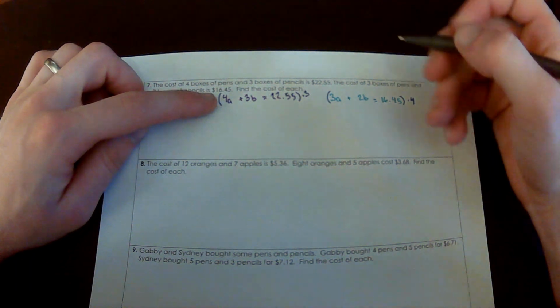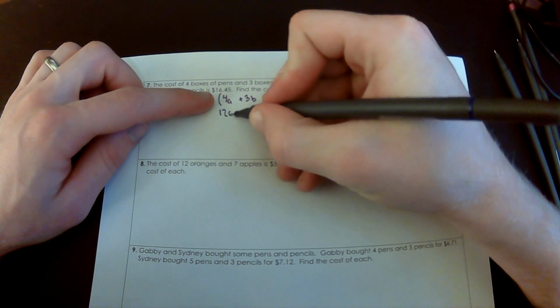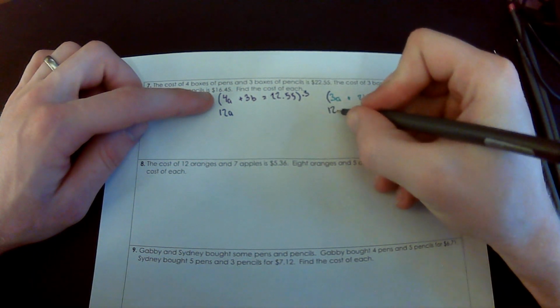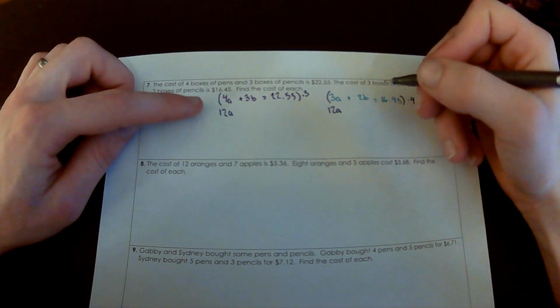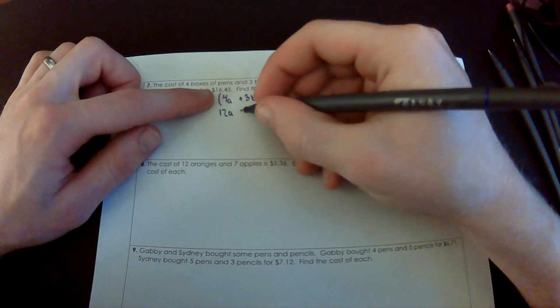Now what happens when we do that is we end up with 12A and 12A. And that was the goal, right? Get 12A in both of them. Now we'll continue with the one on the left. 3 times 3B is 9B.